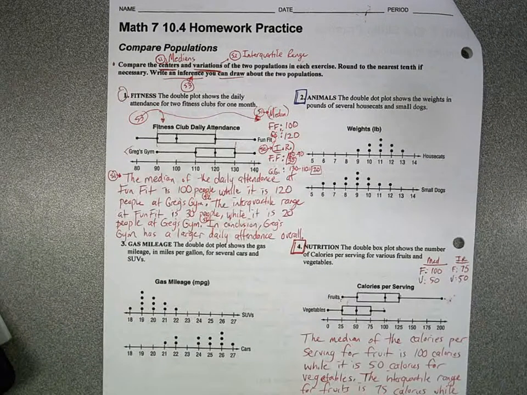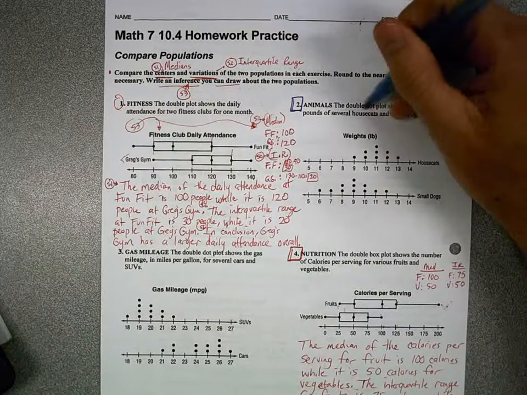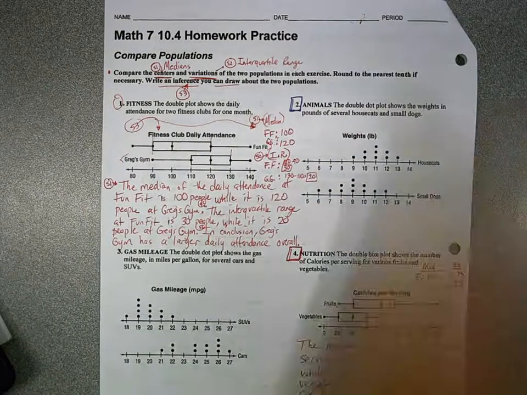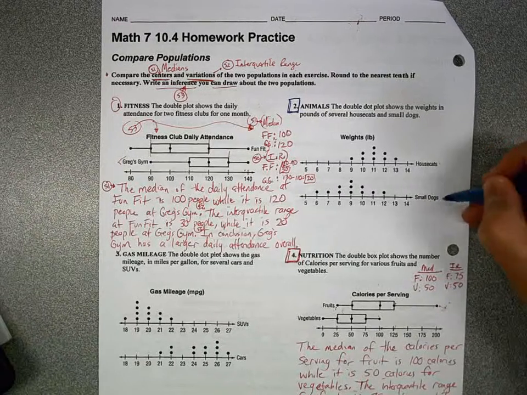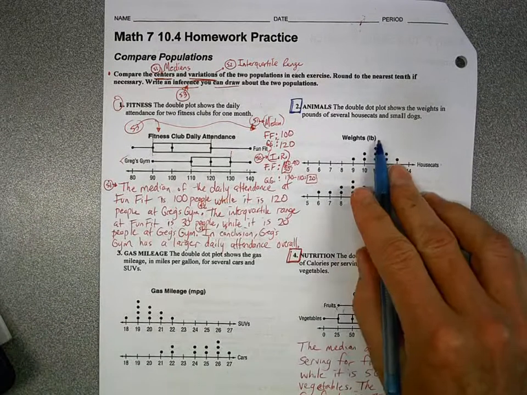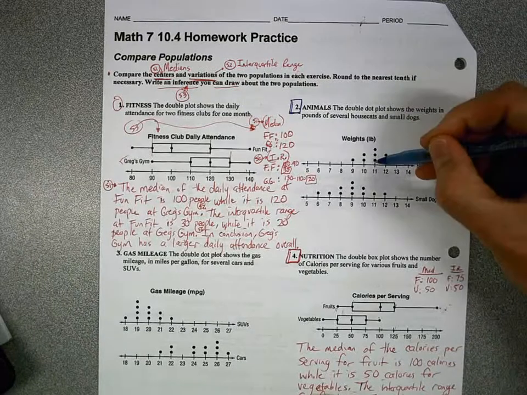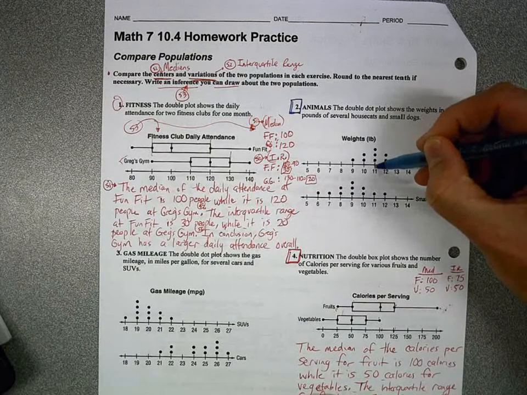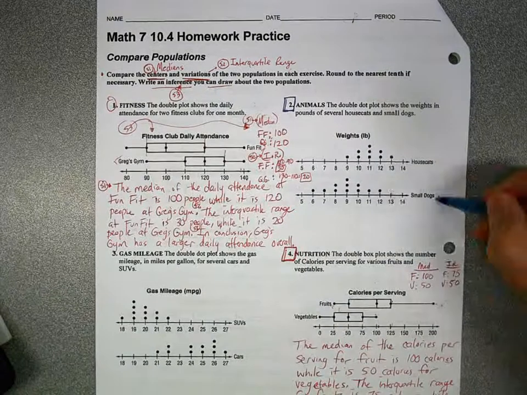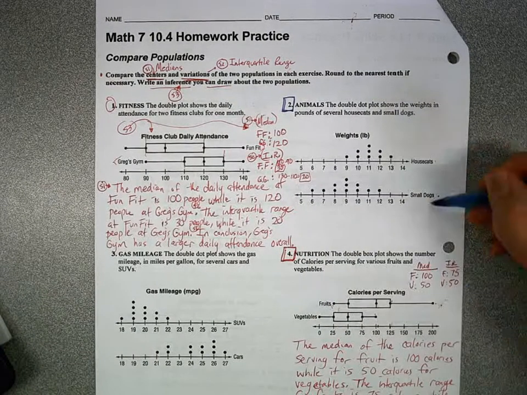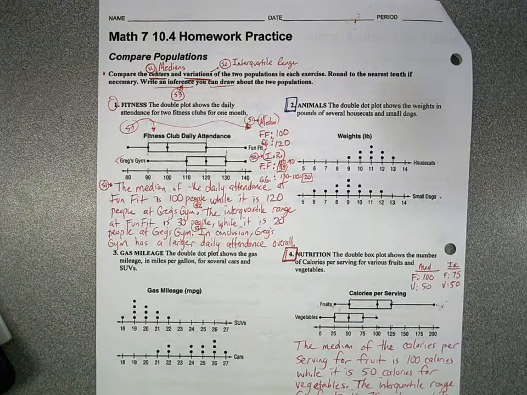Number 2 says the double dot plot shows the weights in pounds of several house cats and small dogs. Not large dogs, but small dogs. The top one's house cats, small dogs on the bottom. It's weight in pounds. So remember what we talked about. For example, for house cats, you have 3 house cats that weigh 11 pounds. In comparison, three small dogs weighed 9 pounds. So just reviewing how to read this. All right, so here we go.